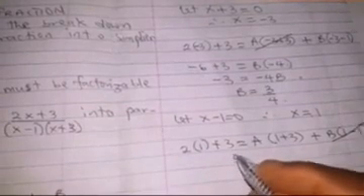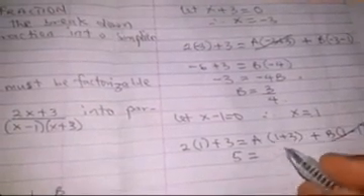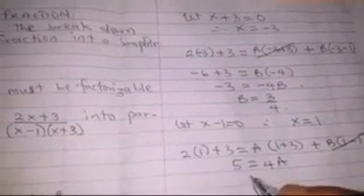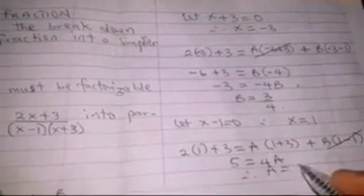Now 1 - 1 is 0, which makes the whole of this 0. Here 2 times 1 is 2, plus 3 is 5, equal to 1 + 3 which is 4, so 4A. From here we can see that A is equal to 5 over 4. So we found the value for A and the value for B.